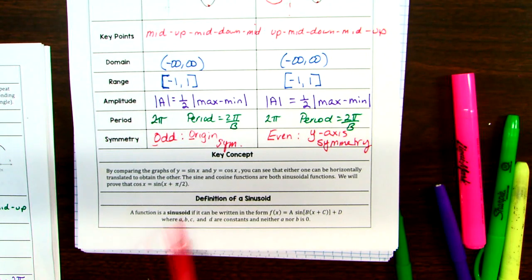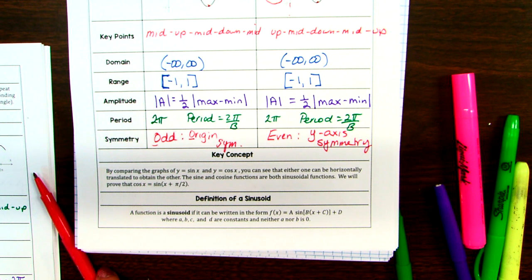Okay, so key concept, I guess. By comparing the graphs of sine and cosine, you can see that either one can be horizontally translated to obtain the other. Okay, let me explain this after I read. The sine and cosine functions are both sinusoidal functions. Try to use that in your everyday conversations. Sinusoidal functions, and we will prove that cosine x is sine of x plus pi over 2.